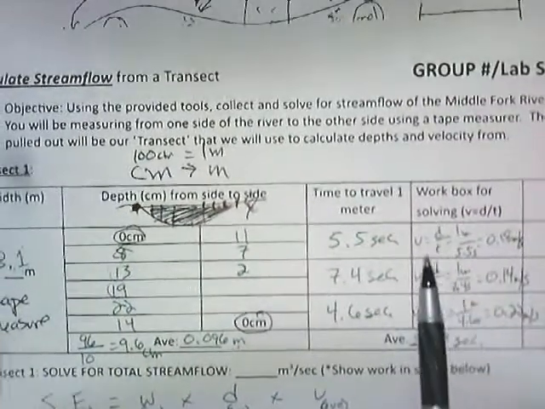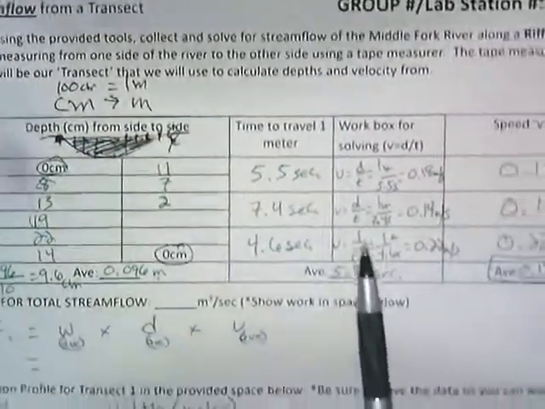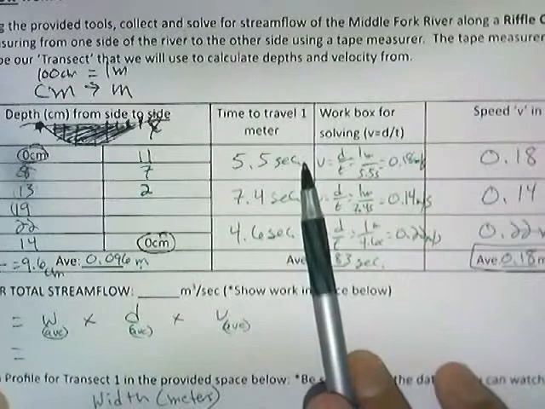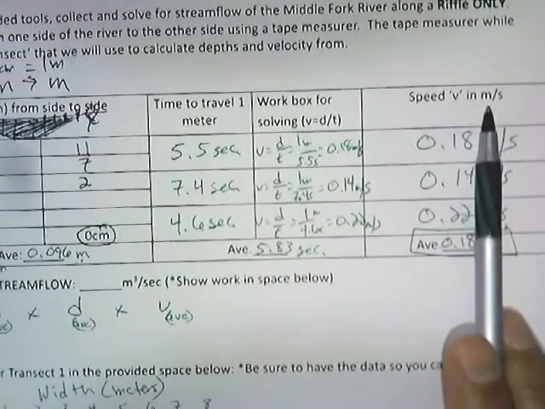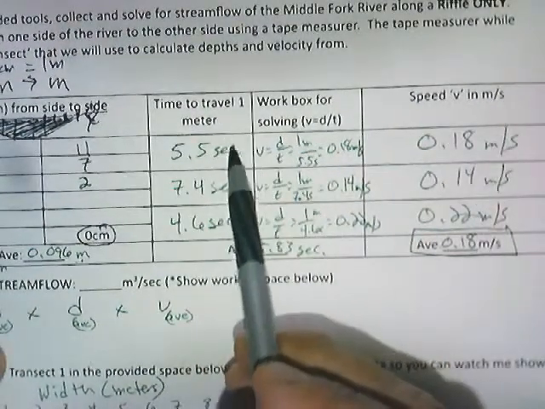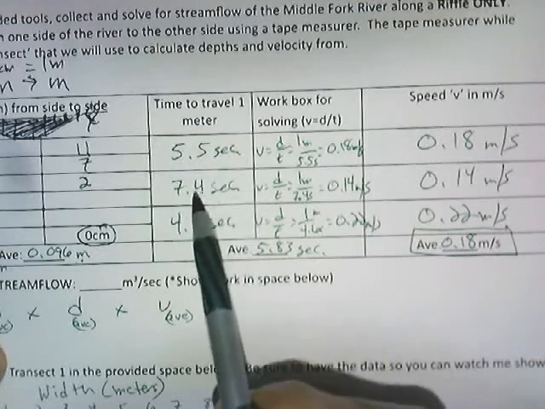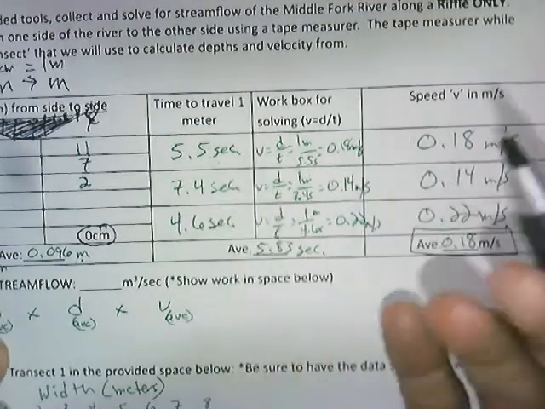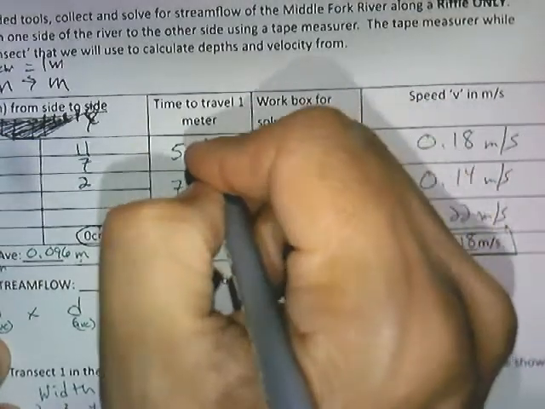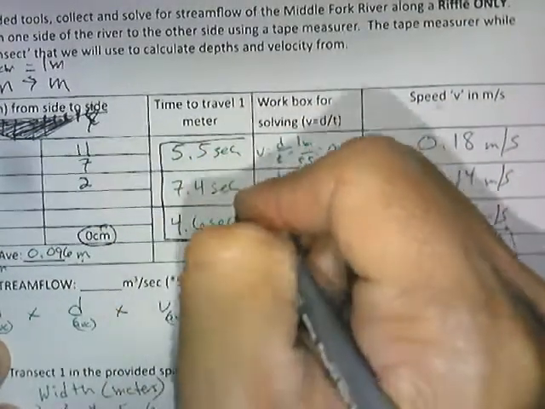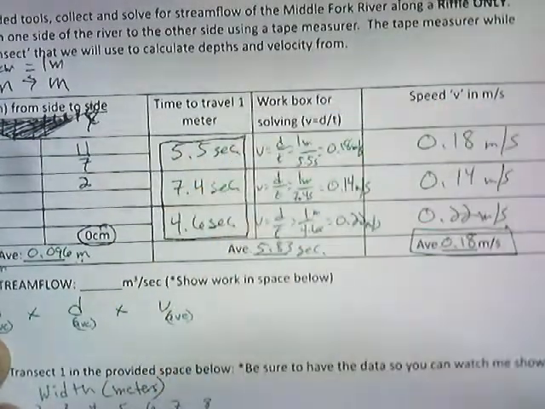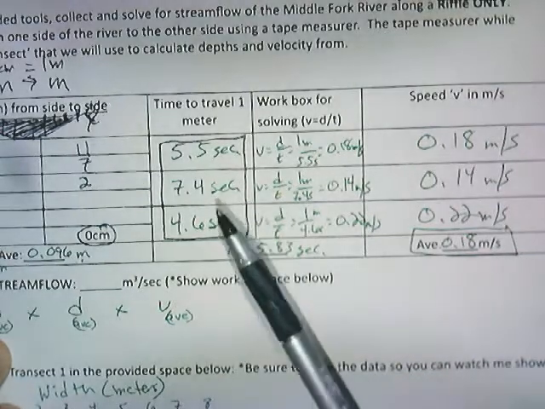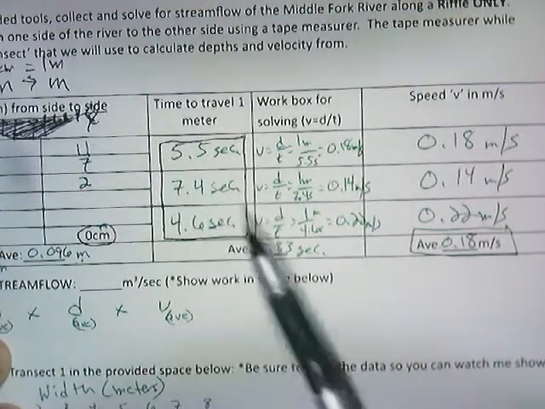And then I took times from students in class data. What was the velocity, right? That's what we're looking for. What is the velocity in meters per second? So let's say it took 5.5 seconds to travel 1 meter, it took 7.6 seconds to travel 1 meter, it took 4.6 seconds to travel 1 meter. And these all come with some range of error. We're doing this manually, but I just want you to see how it goes about doing it. There's a lot of technology pieces that allow us to do this, but we're doing it manually.